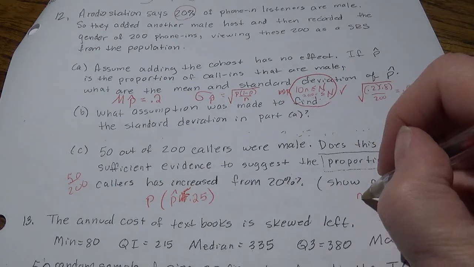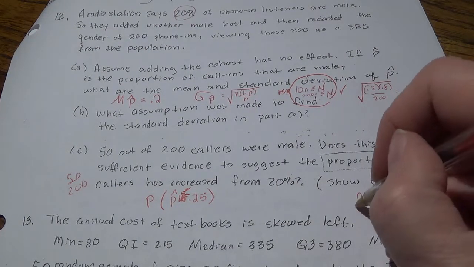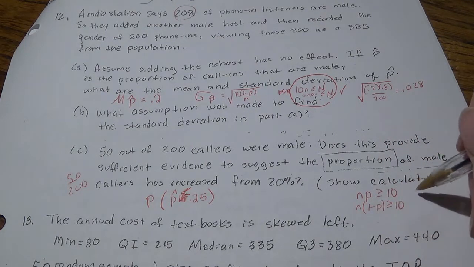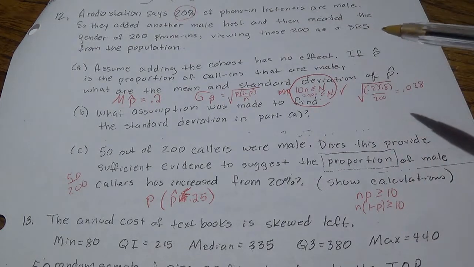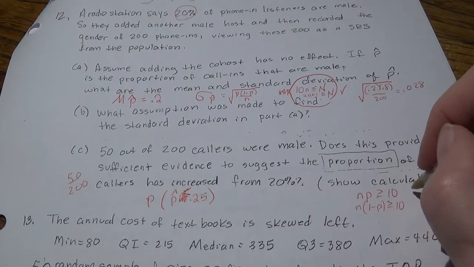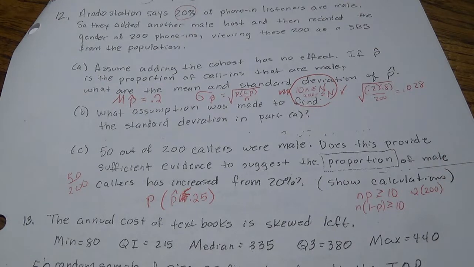So we've got to check, is np greater than or equal to 10, and n times 1 minus p greater than or equal to 10. So we're going to do that check. Our n up here was 200, and our p was 20%, so 0.2 times 200 is greater than 10 because it's 40, and 0.8 times 200 is greater than 10, so we'll check that off.